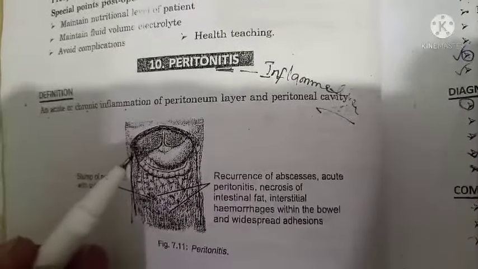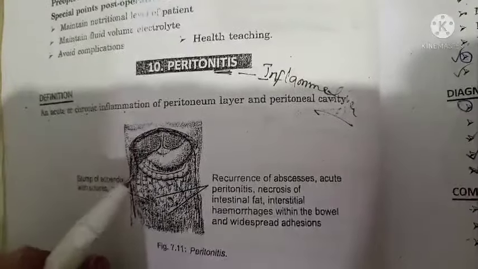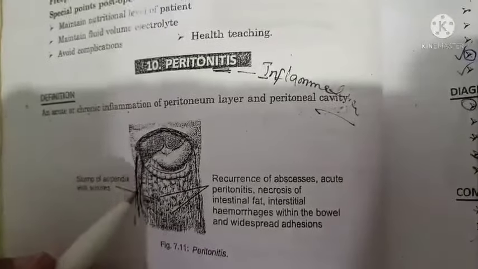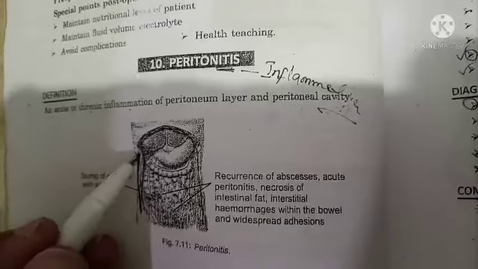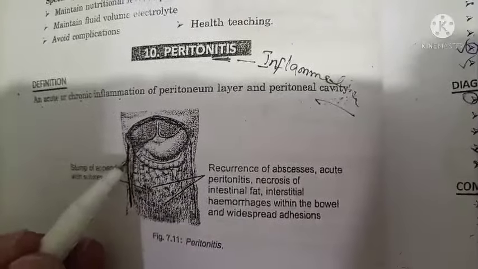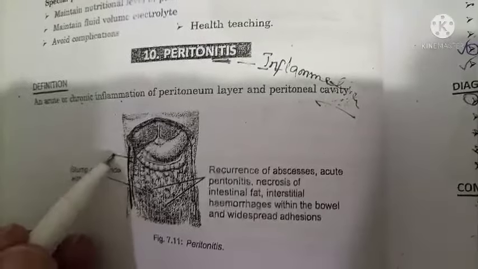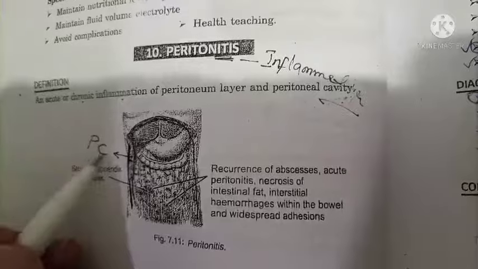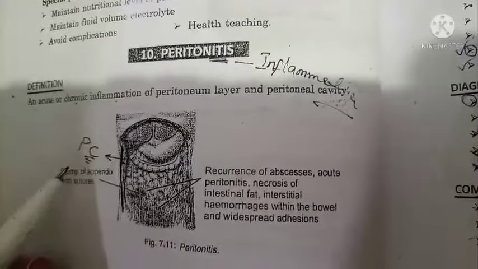And there are two types of the peritoneum. One is visceral peritoneum which covers the viscera, and another is parietal peritoneum which forms the outer boundary. The space between both of these types of peritoneum is known as the peritoneal cavity or peritoneal space.